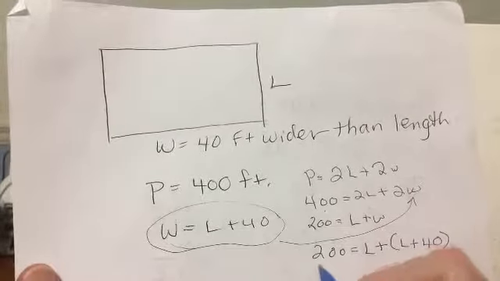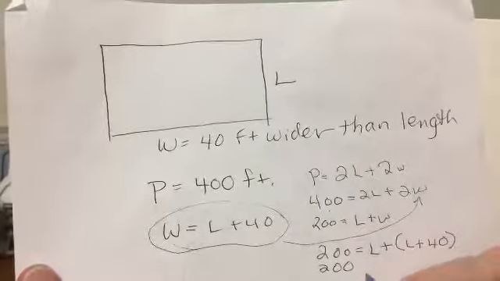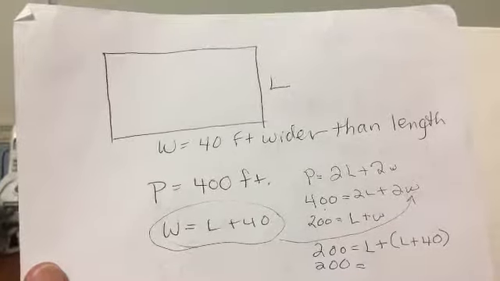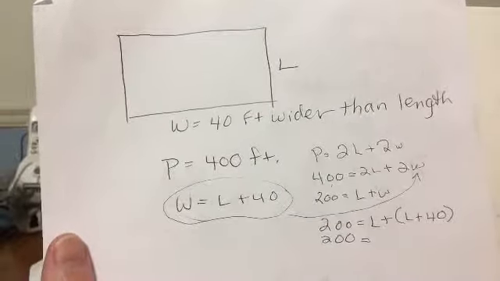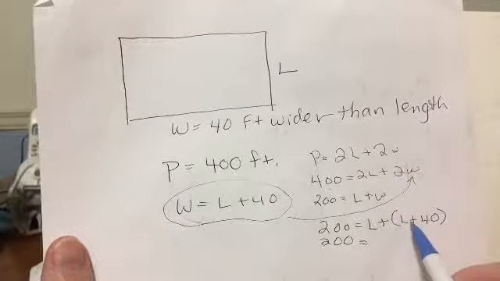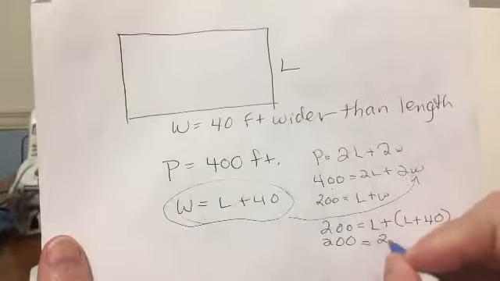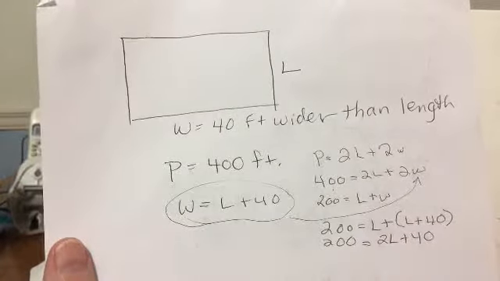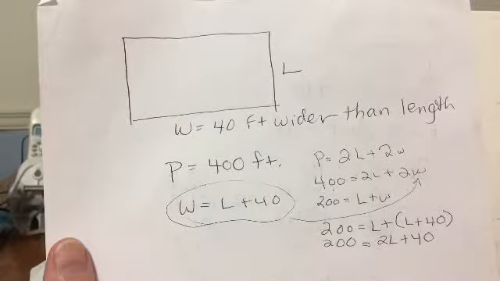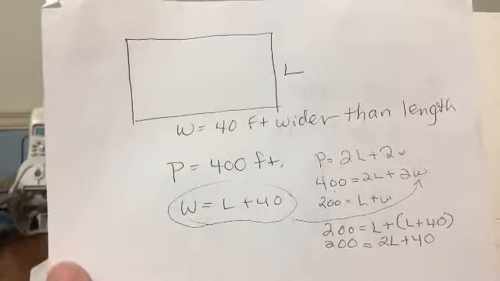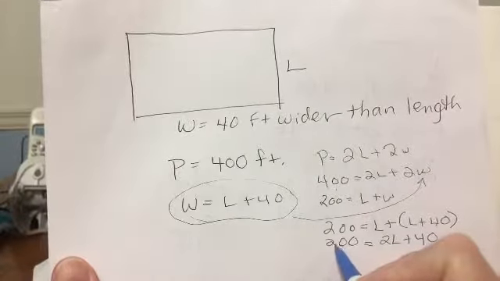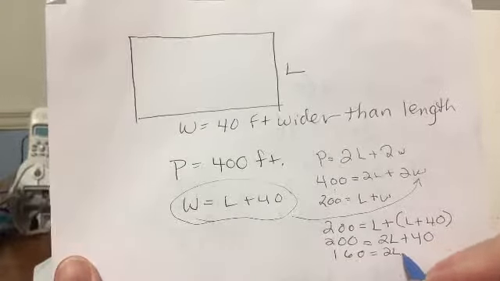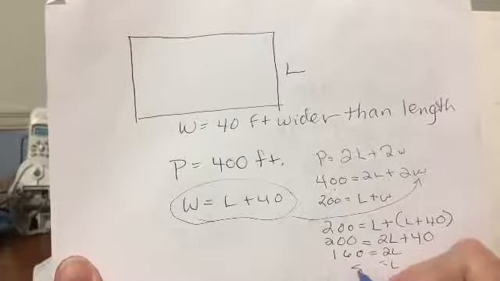Okay, so now 200 is equal to, now there's no reason for me to keep this parenthesis here, so I'm just going to get rid of that parenthesis and say L plus 40, or 2L plus 40. So I'm going to solve for the L. So I'm going to subtract the 40 from both sides, and I'm going to get minus 40, minus 40, 160 is equal to twice L, or L is 80.